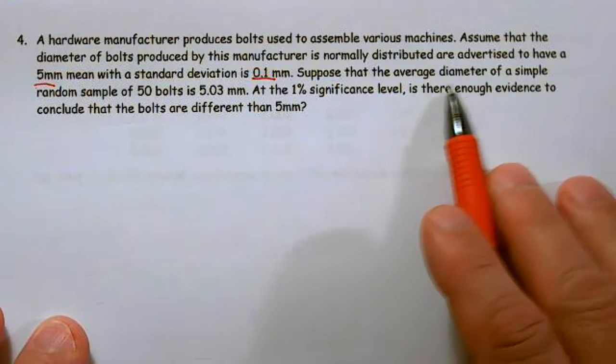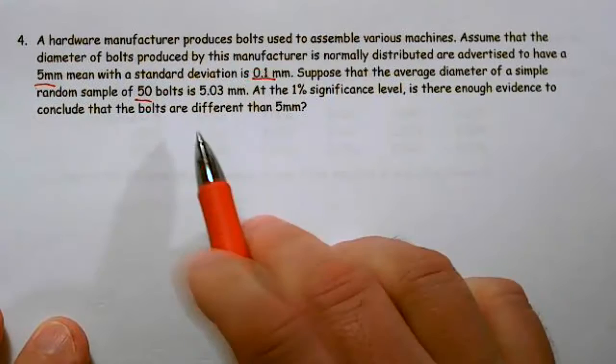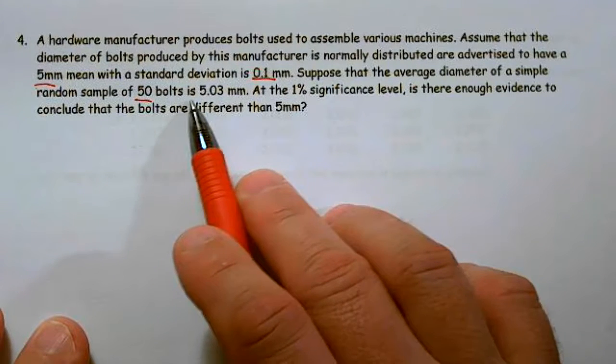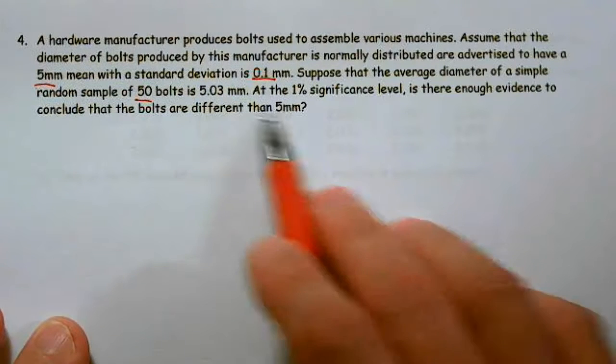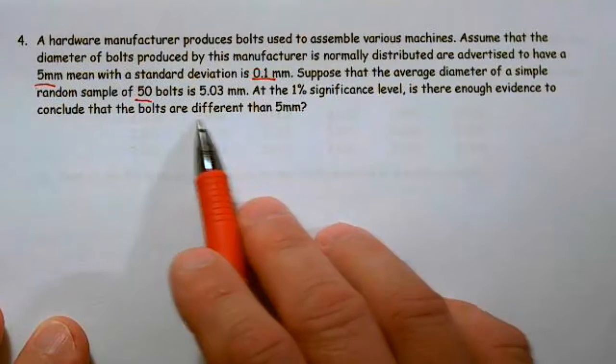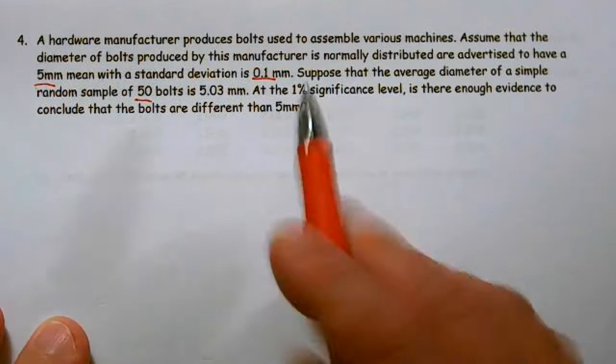Suppose that the average diameter of a simple random sample, so we took a sample and the sample had an average of 5.03 millimeters. At the 1% level, is there enough evidence to conclude that the bolts are different from 5 millimeters?